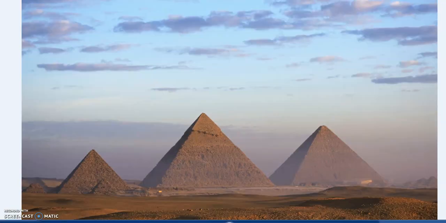Hello, SGD, Sacred Geometry Decoded, and I want to have a look at the pyramids and one of the enduring mysteries in the pyramids, and that's not to do with the construction and the geometry in there, but what's happened later with the pyramid.